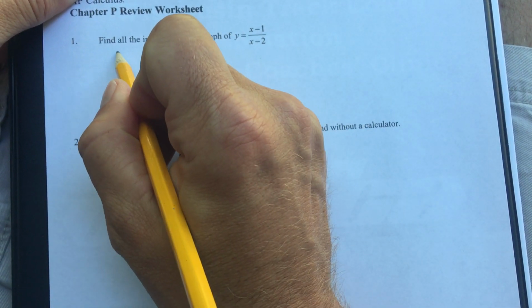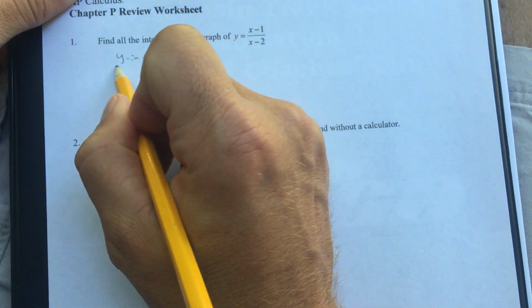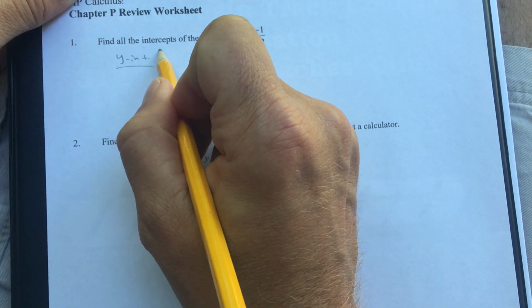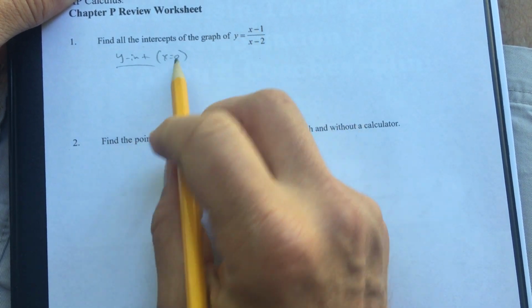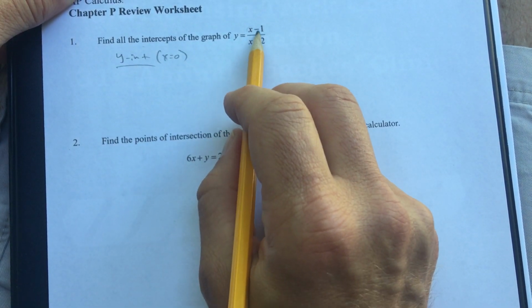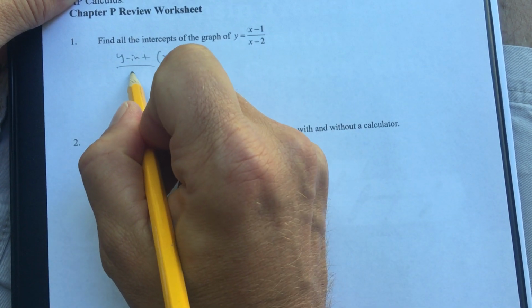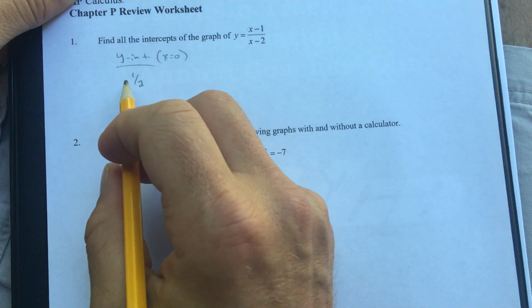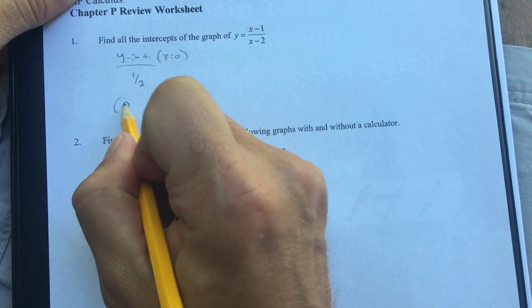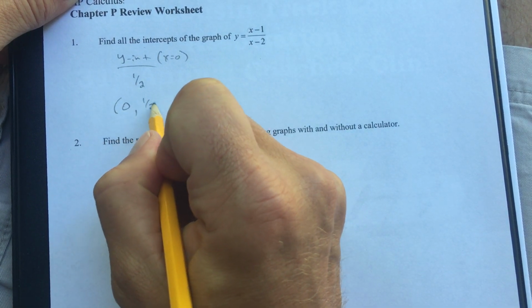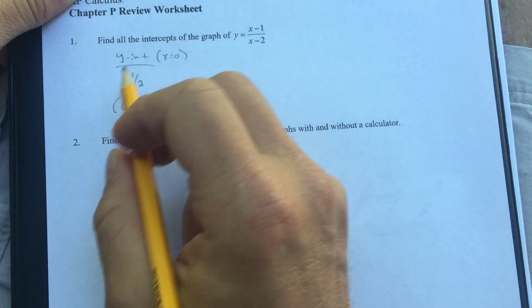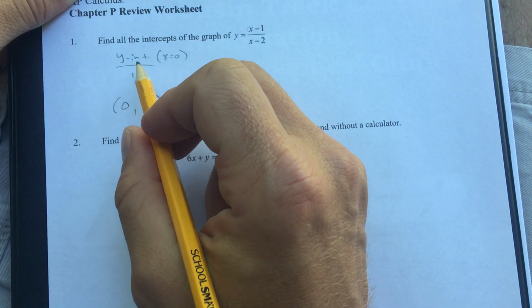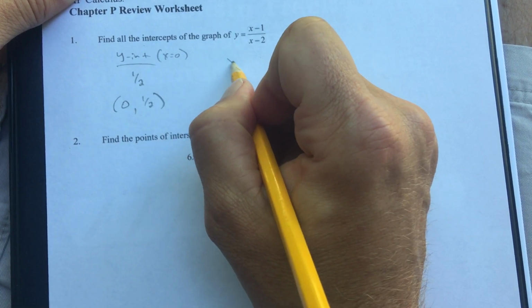So again, the easier of the two intercepts to find is the y-intercept. To do that, we're just going to make x equals 0. So if you were to put 0 in for x, you're going to get -1 over -2, which is 1/2. That's the y-intercept. If we were to do it as an ordered pair, x is 0, y is 1/2. Okay, so that's a pretty simple one. Don't want to forget. Sometimes you forget that one, even though it was pretty easy.